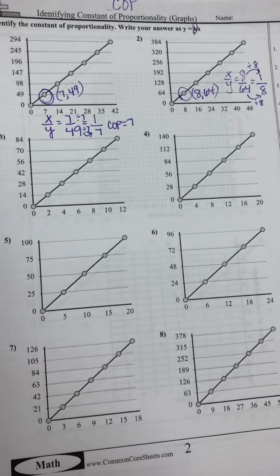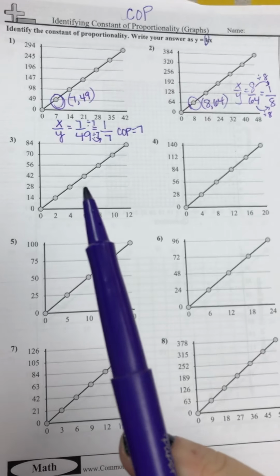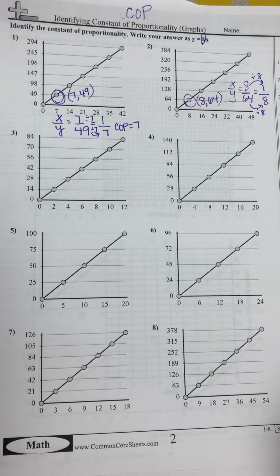So I want you to pause here, and I want you to do the constant of proportionality for 3, 4, 5, 6, 7, and 8. And then I want you to come see Miss Wesley to check your paper.